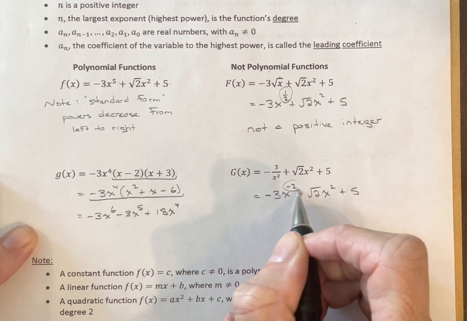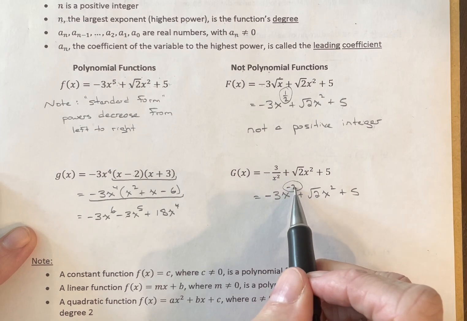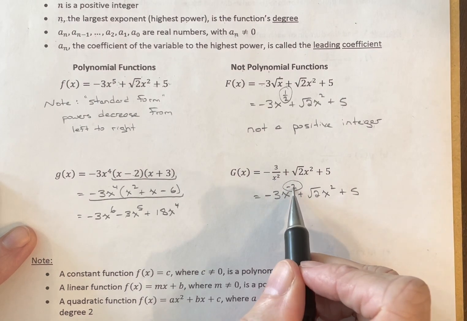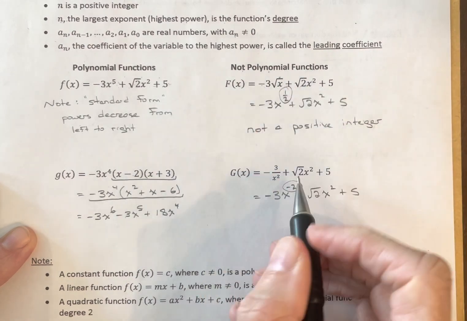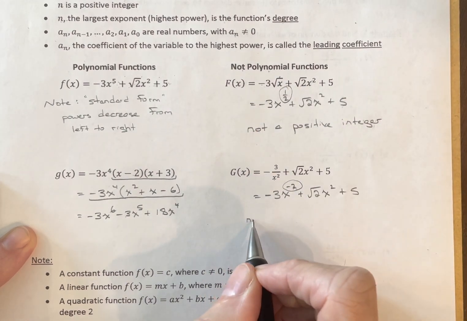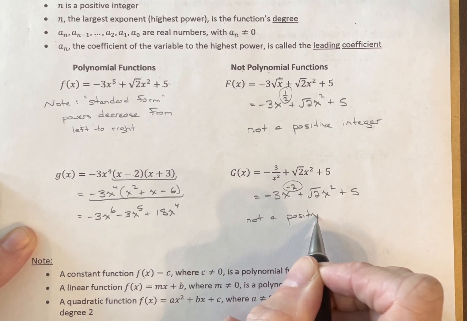And again, we'll notice right here, when I write this as an exponent in the numerator, this is not positive. So again, this is not a polynomial function because this is not a positive integer. Okay, let's make a note of that as well.